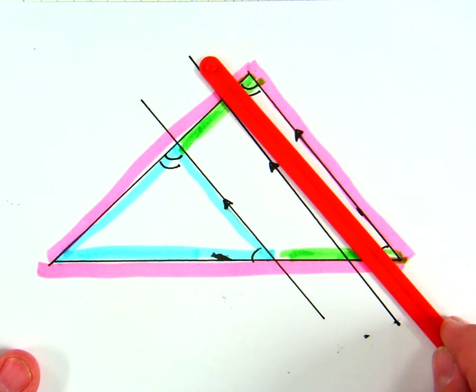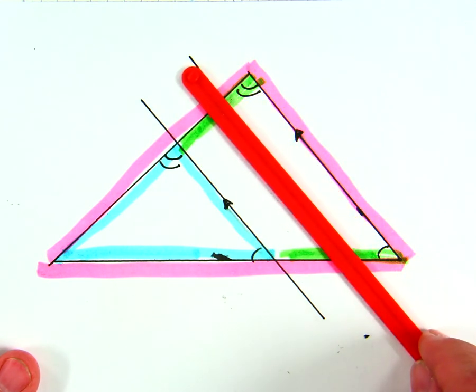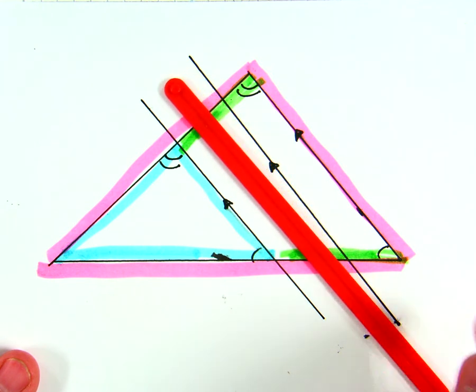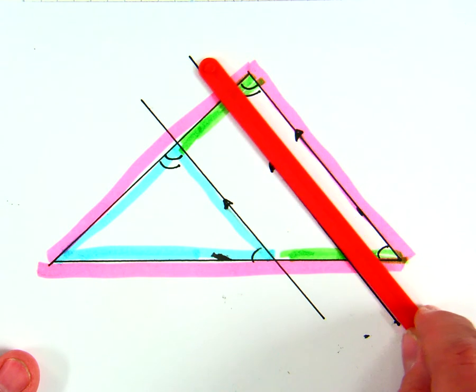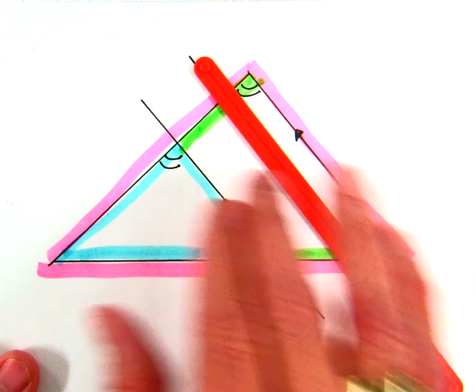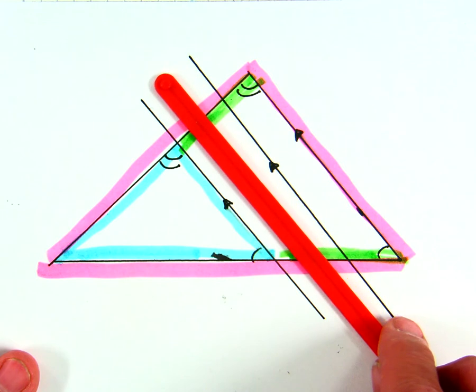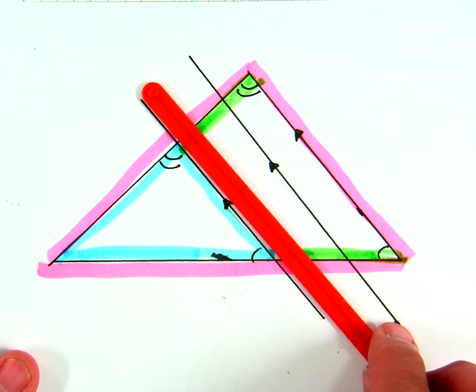So as the top green decreases, the bottom green also decreases. Since it's not isosceles, it's not at exactly the same rate, but the rate is steady as it goes. So as the top decreases, the bottom decreases, and their rates remain constant, so the line remains parallel.